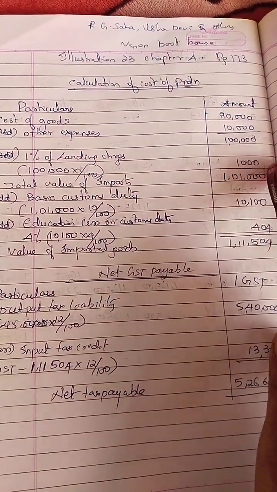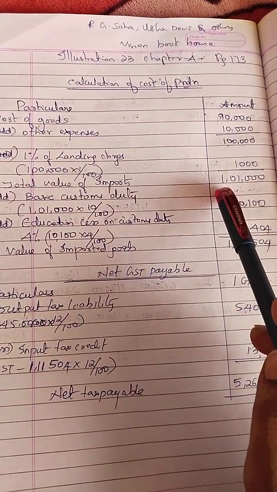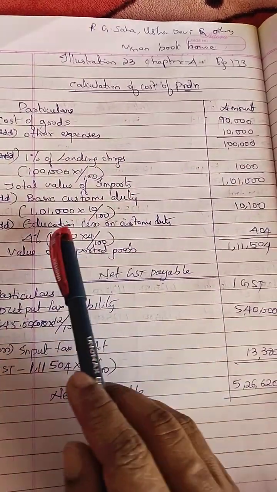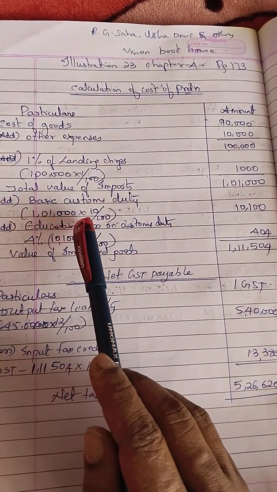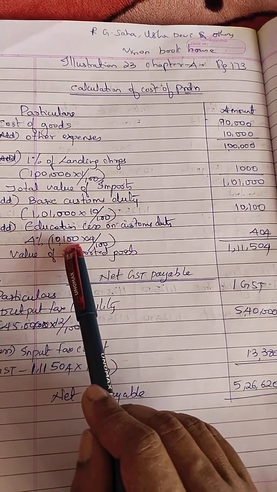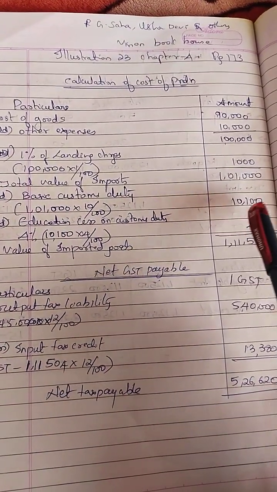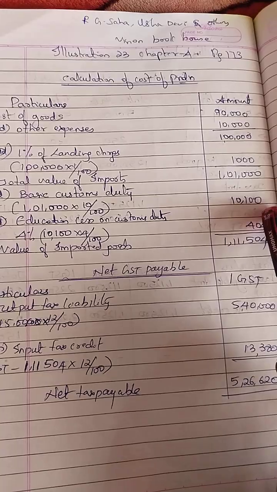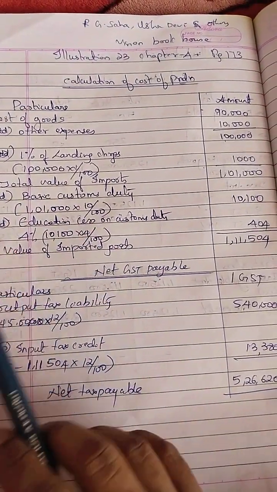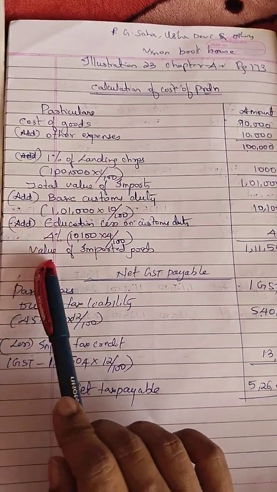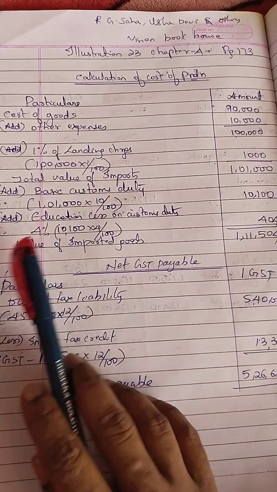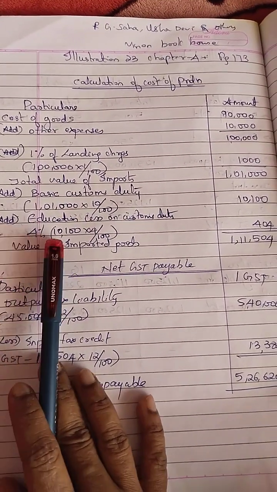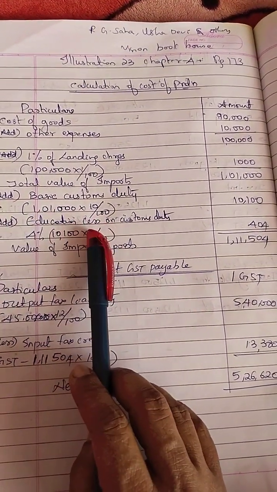So now our total value of the imports is 1 lakh 1000. So we are taking that 1 lakh 1000 into 10%, and that's going to be 10,100. Okay, so now there is another special thing which is not given in the problem, but yet it has to be taken into consideration, and that is nothing but education cess.